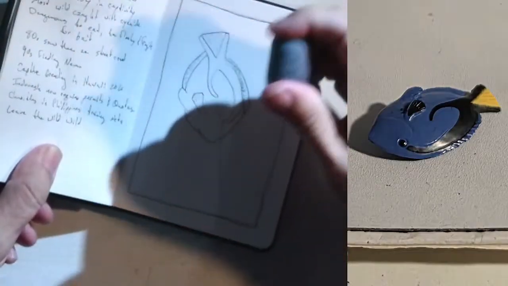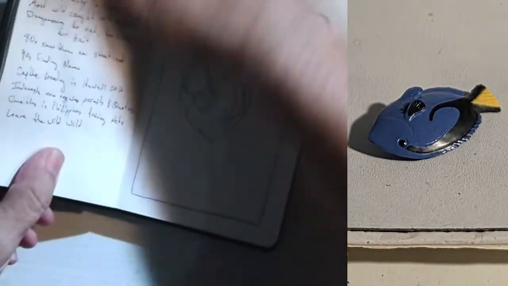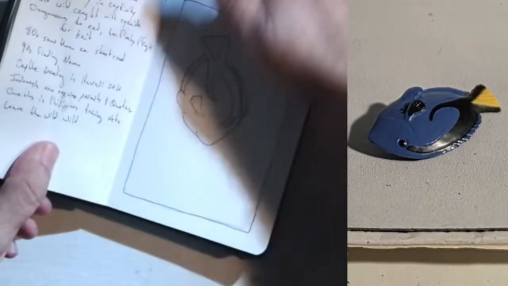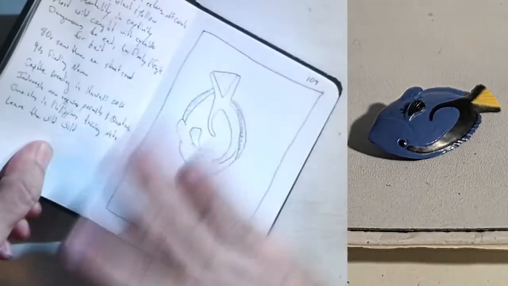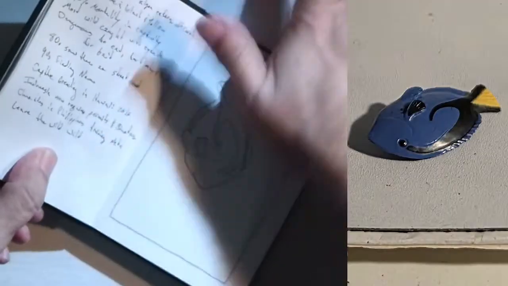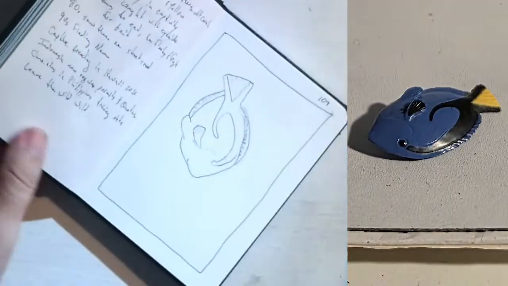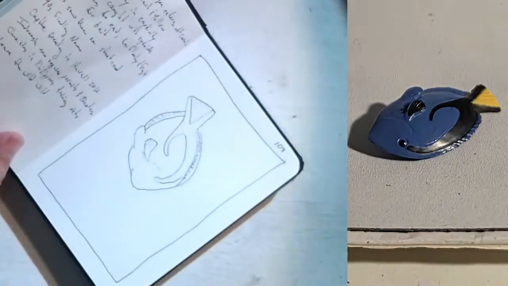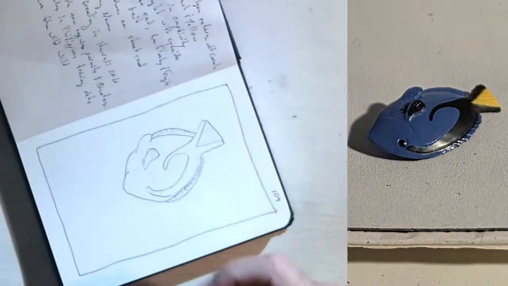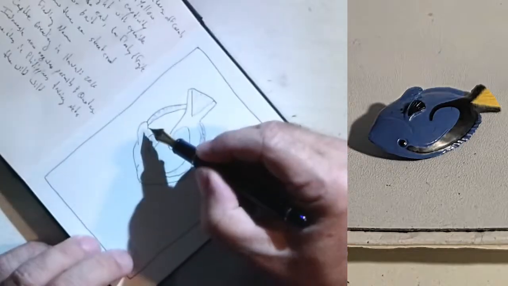And as cool as all that is, it was a horrible, horrible idea because this fish is terrible in captivity. They don't like it a lot. They have a 90% mortality rate in captivity. 90% of all the fish that are brought into captivity die.